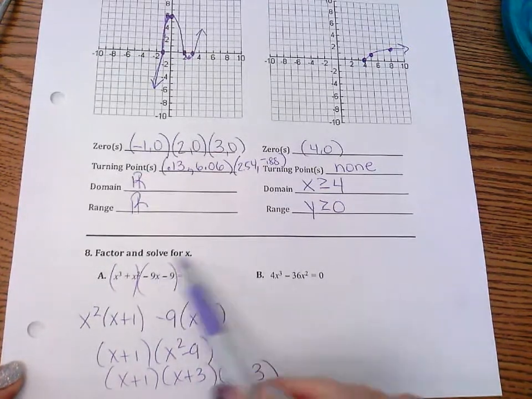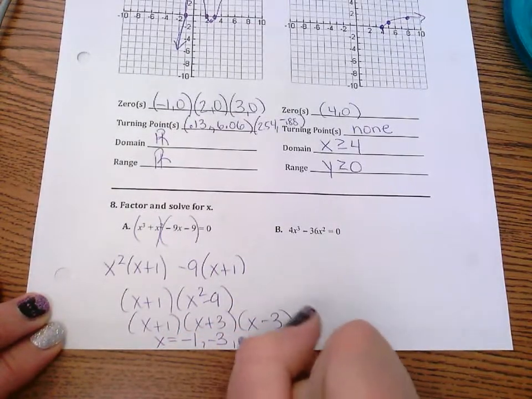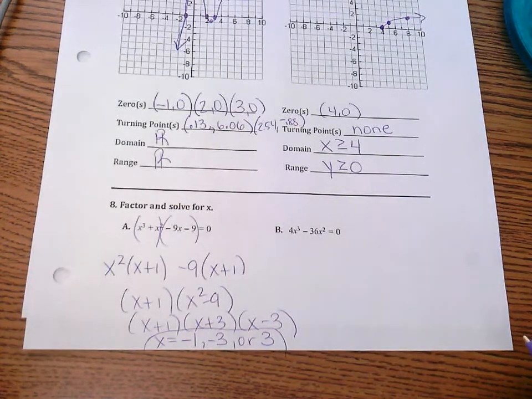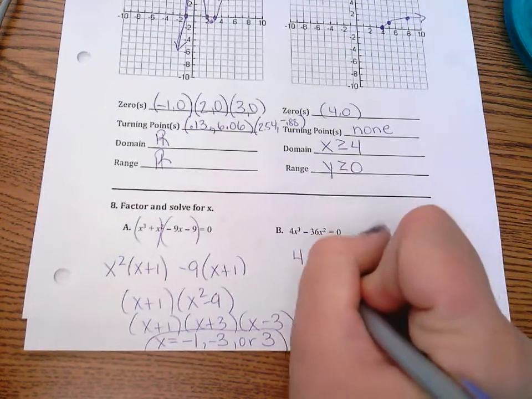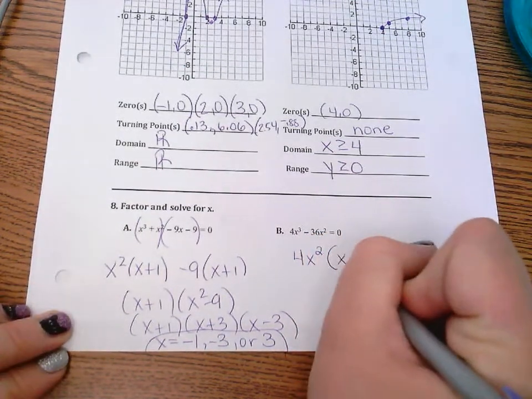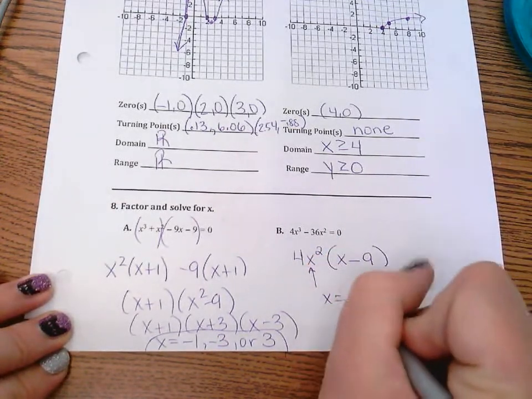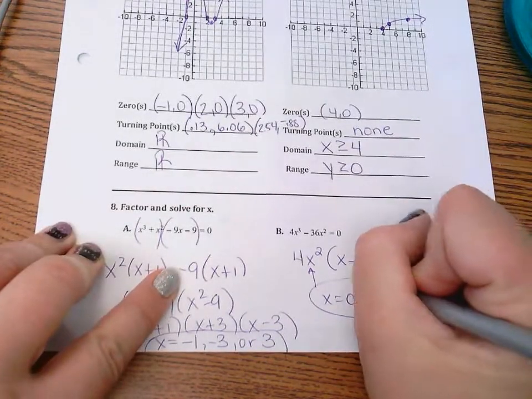Oh, it says equals 0, so I need to go one step further. x is either -1, -3, or +3 would be my final solved answer. On B, this looks like a greatest common factor of 4x squared, and I'd have x minus 9 left. So my two solutions are 0 or +9, coming from those two factors.